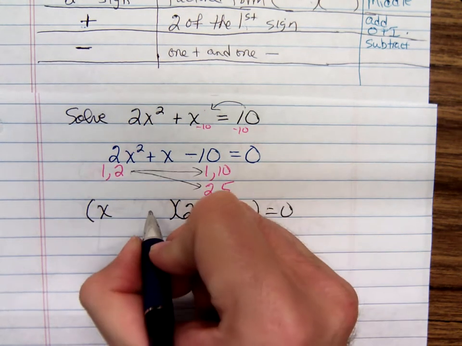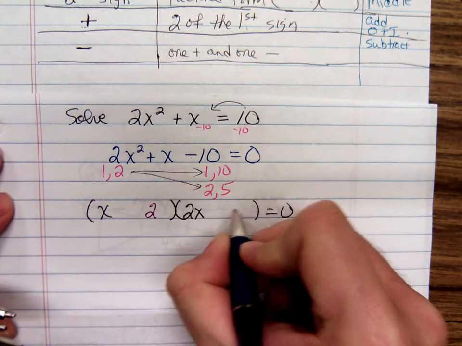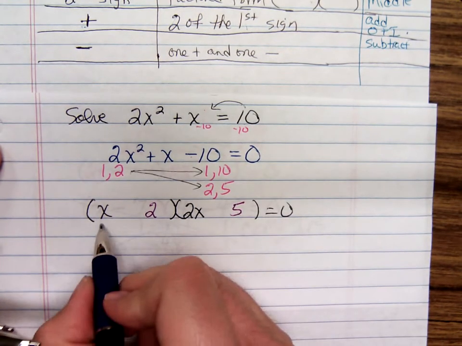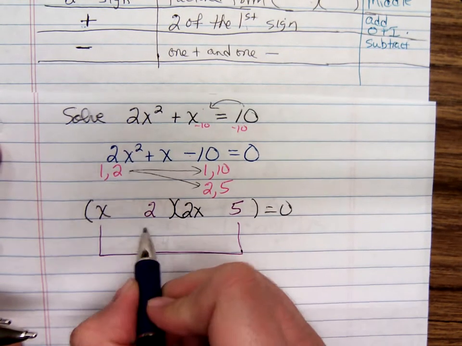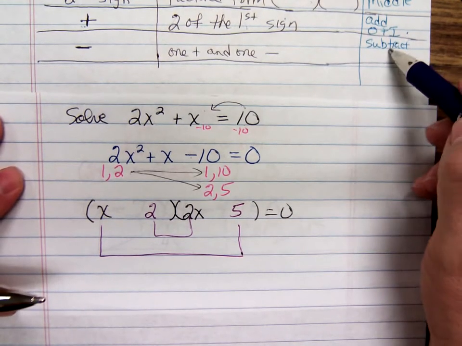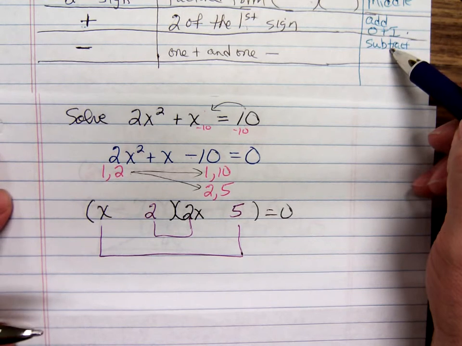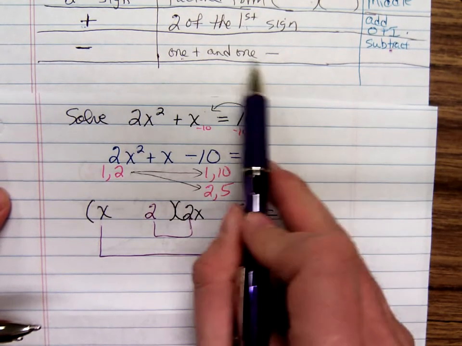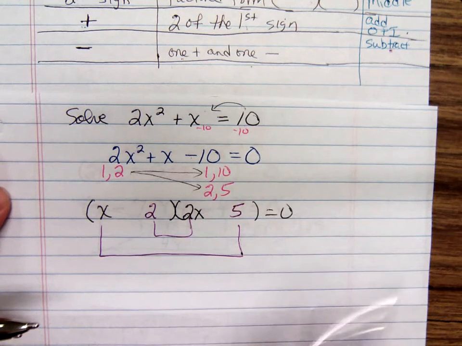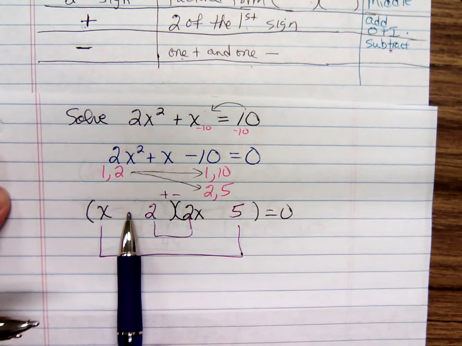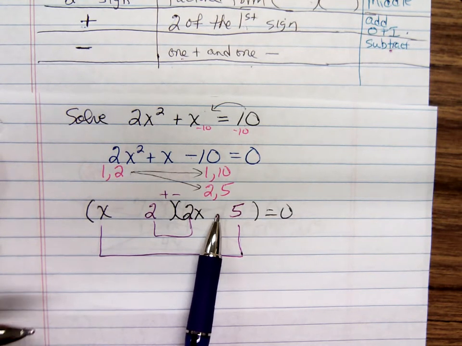Now I want these outer and inner to subtract to get me that middle term. We know there should be 1 plus and 1 minus, but notice I haven't filled it in yet because I'm not sure where the plus goes. Does it go here and the minus here, or the other way around?